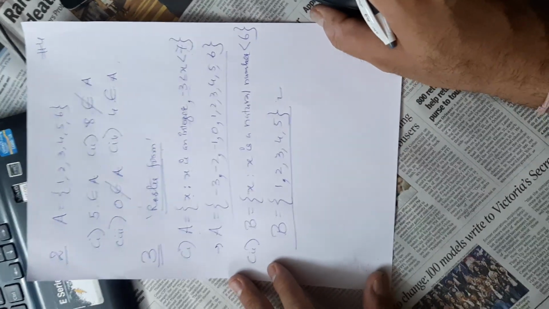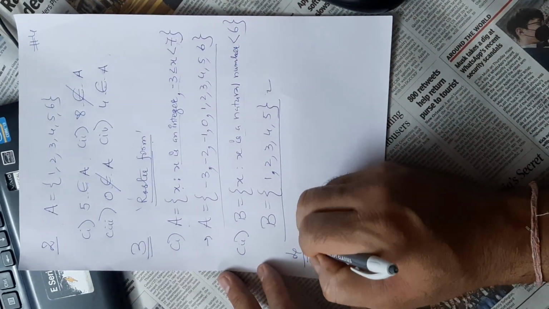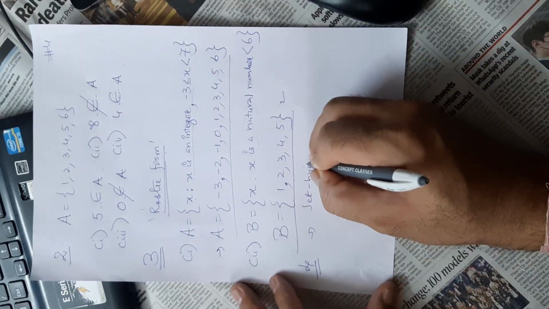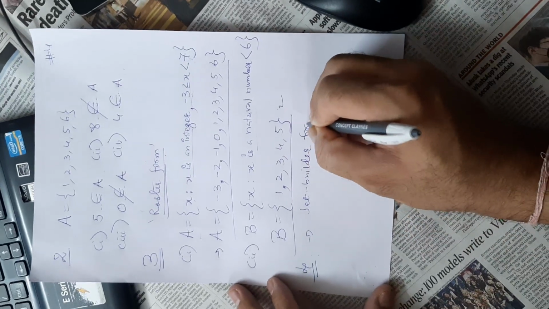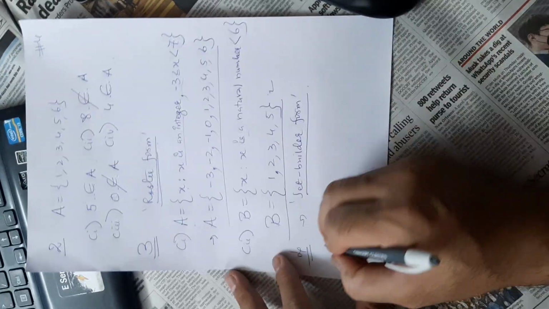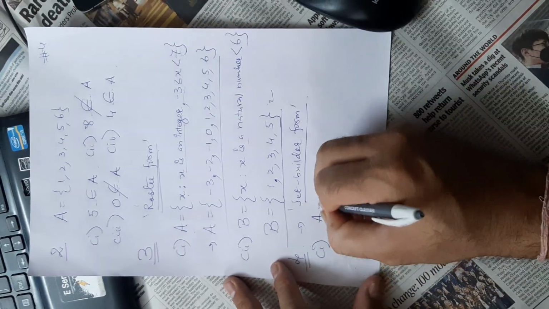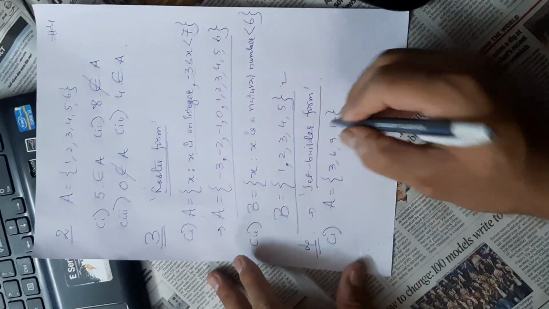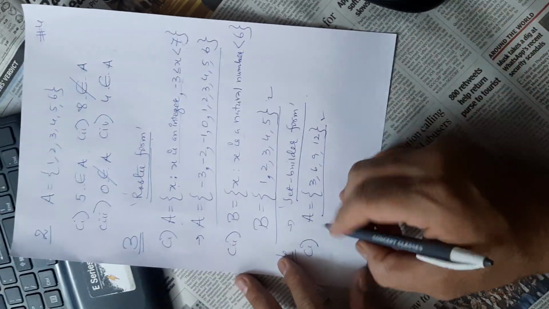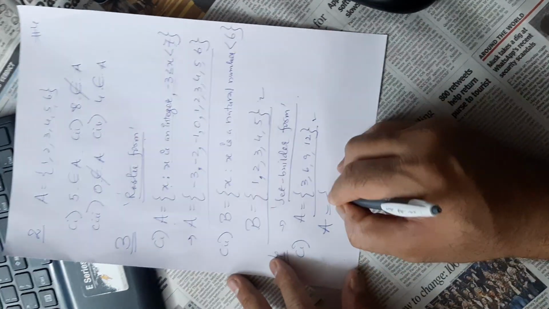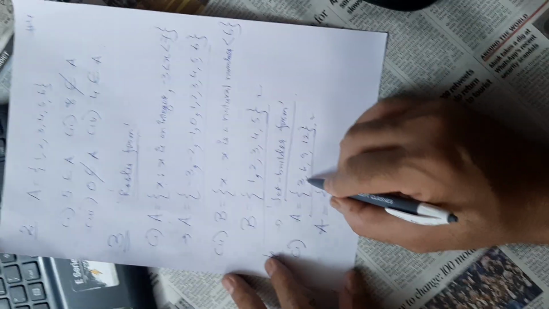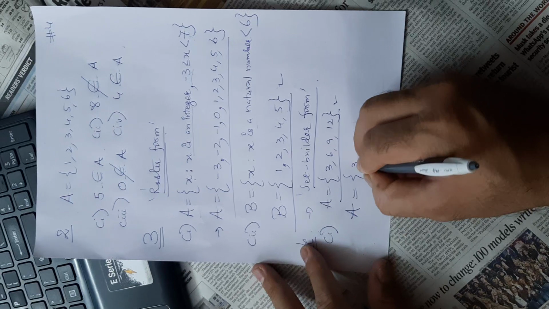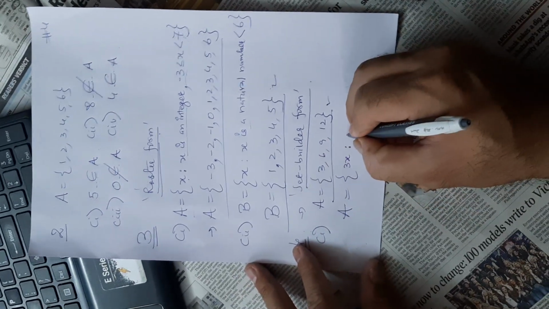Now if I go to question number 4, the fourth question, you are asked here to write by set builder form. So the first question is A equals to, for example, 3, 6, 9 and 12. You are given these 4 members in this set. This is by listing method. So I'll write A equals to, I'll use the common property. You notice that these are the multiples of 3.